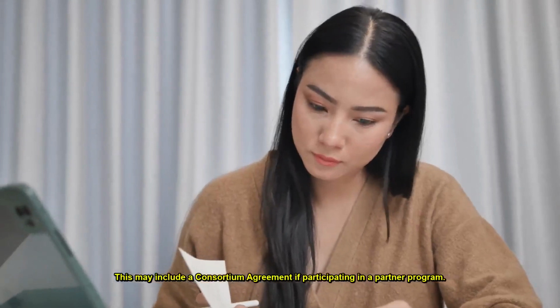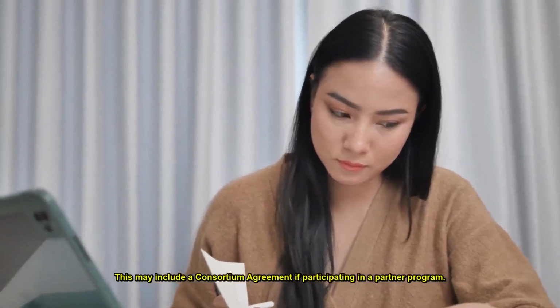Complete the necessary paperwork for your financial aid office. This may include a consortium agreement if participating in a partner program. Follow up to ensure your financial aid package is adjusted. Understand how your aid will apply to your study abroad costs.